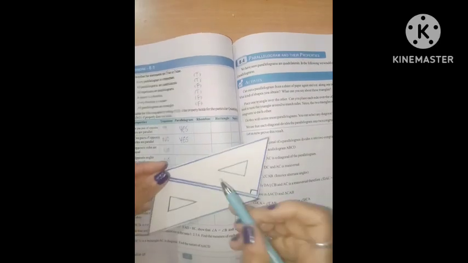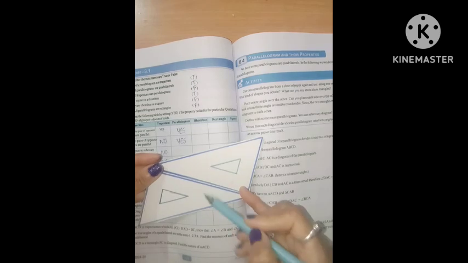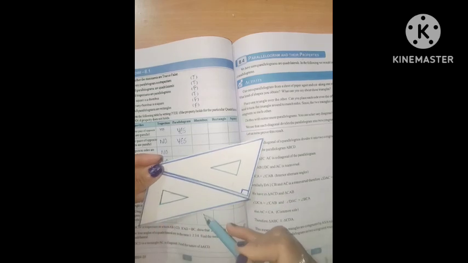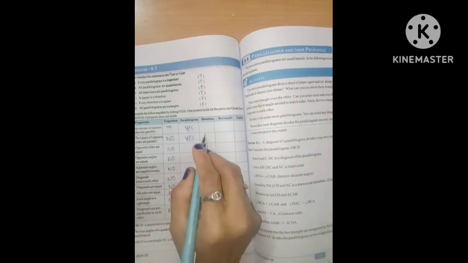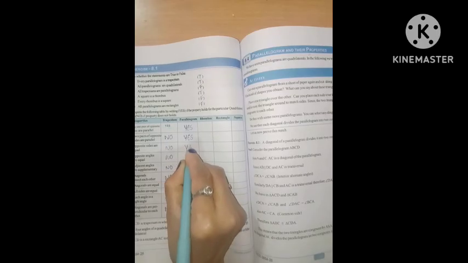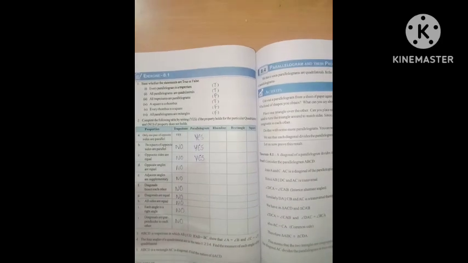Next, C property. Opposite sides are equal? Yes. Opposite sides are parallel and equal also. So this side and this side are equal, and this side and this side are also equal. So is this property satisfied? Yes. So you write S. Okay, are you clear? Next one. D. Opposite angles are equal.